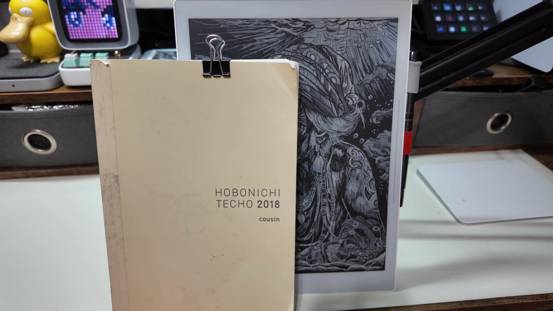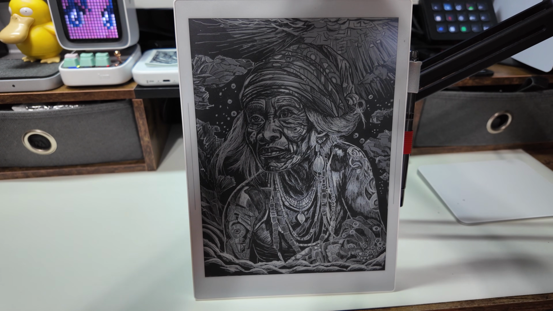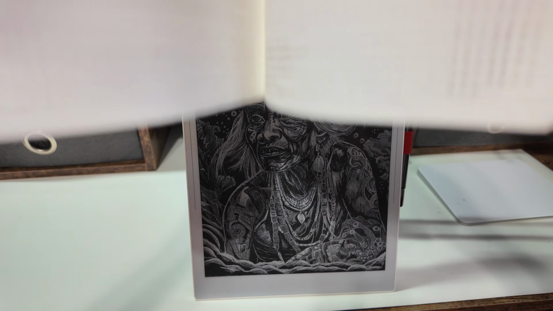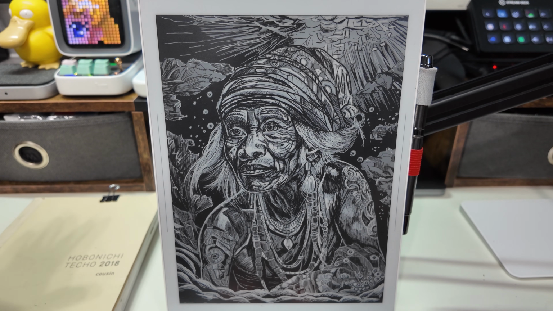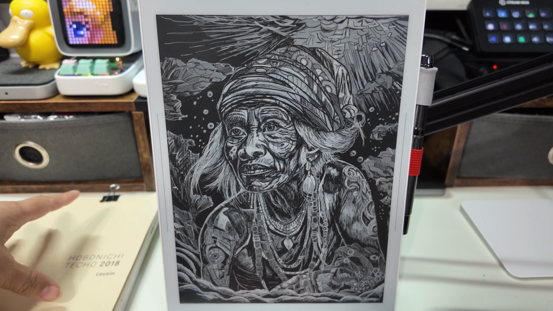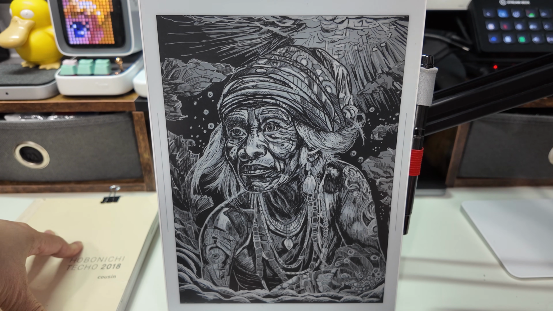And the final section I'm going to be covering is going to be on the daily spread. So on my Hobonichi, I'm going to come clean right now and tell you that I did not use this at all. So it's a little ironic how my least used spread on my Hobonichi has now become my most used spread on my Supernote.